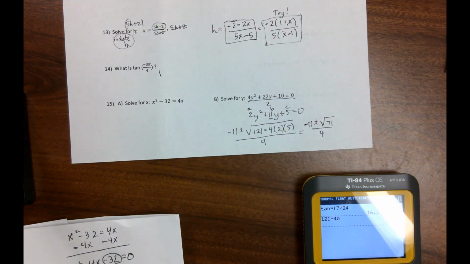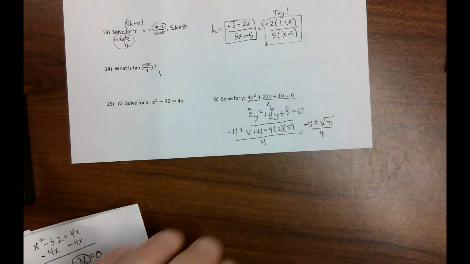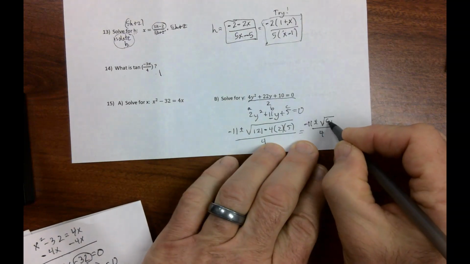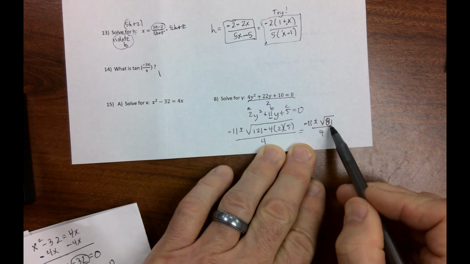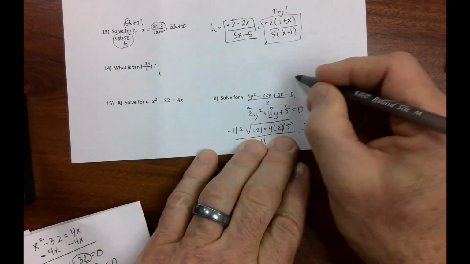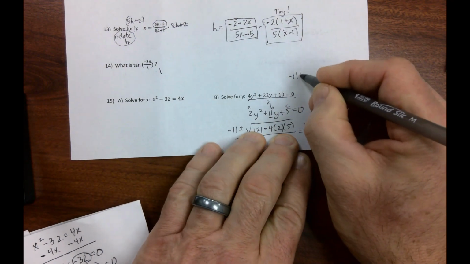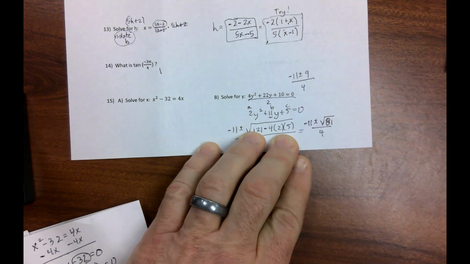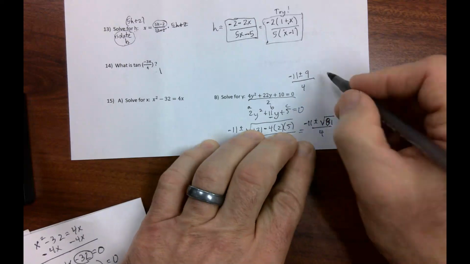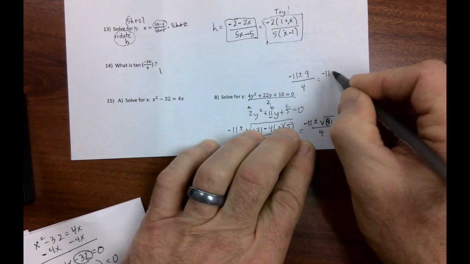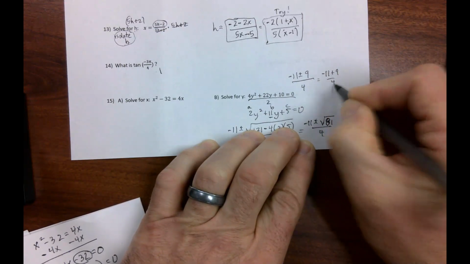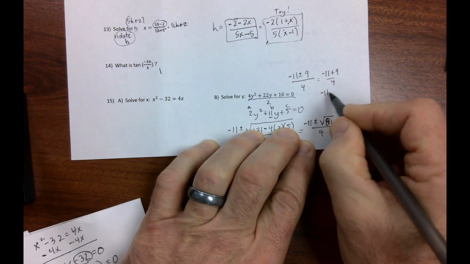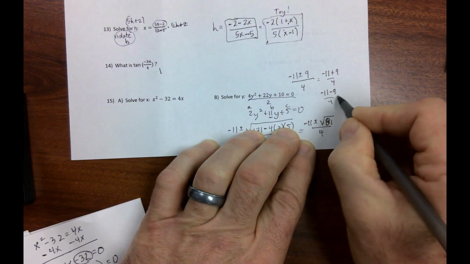All right, I'm glad I double checked it. It's 81. I'm under pressure when I'm getting this recorded. It's 81, which is a big difference because look at it, the square root of 81 is 9. So I get negative 11 plus or minus 9 all over 4. That is not your answer yet. So negative 11 plus 9 over 4 we have to investigate, and negative 11 minus 9 over 4 we have to investigate.